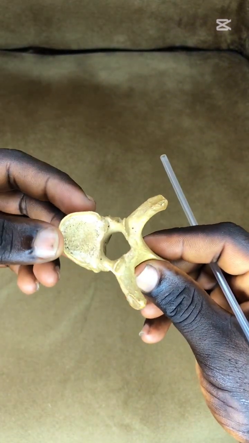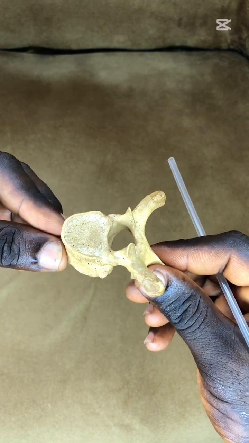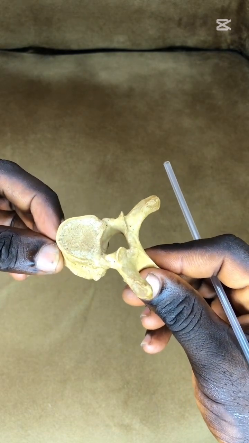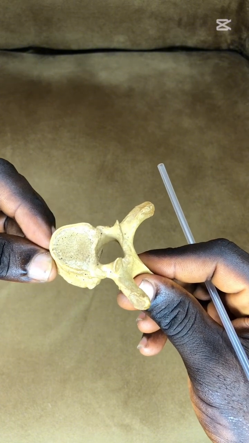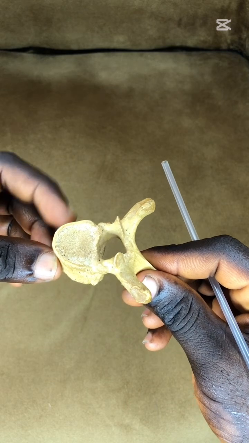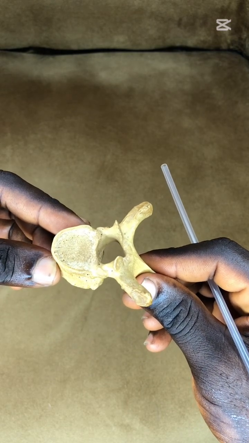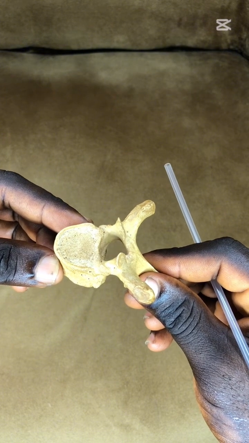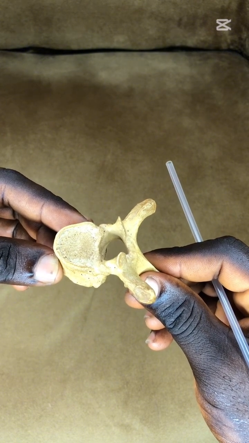Now, let's quickly look into the ligament. The ligament of the thoracic vertebra is divided into two. One is the ligament that is found throughout the entire length of the vertebra. Number two is the ligament that is unique for the thoracic vertebra. So we shall be starting with the one that is found throughout the entire length of the thoracic vertebra, right?